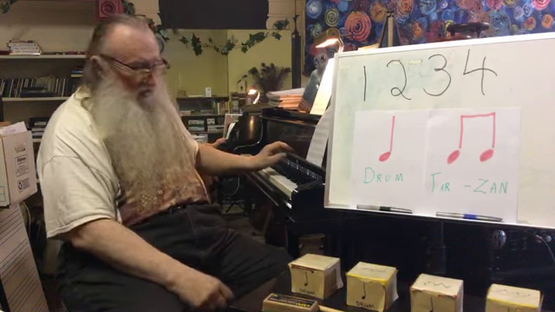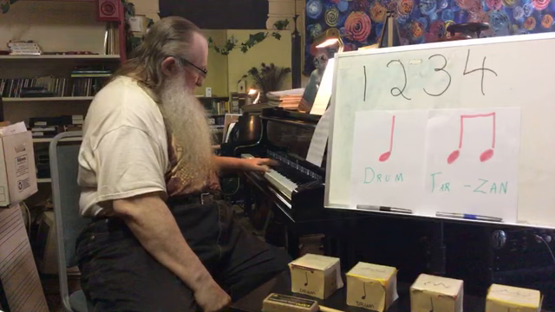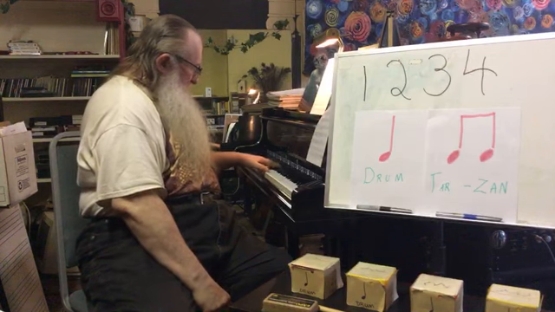Now I'm going to do the same thing, but this time on the keyboard, on the piano, so we get used to hearing what it sounds like as a pitch. Drum, Tarzan, drum, Tarzan, Tarzan, Tarzan, drum, Tarzan, drum, Tarzan, drum, drum, drum, Tarzan, drum. Next thing that happens is it moves around on the pitch.